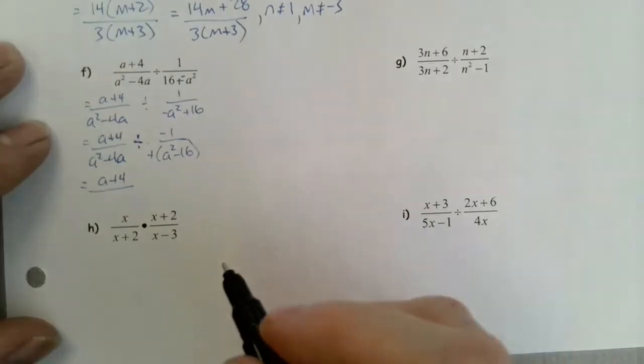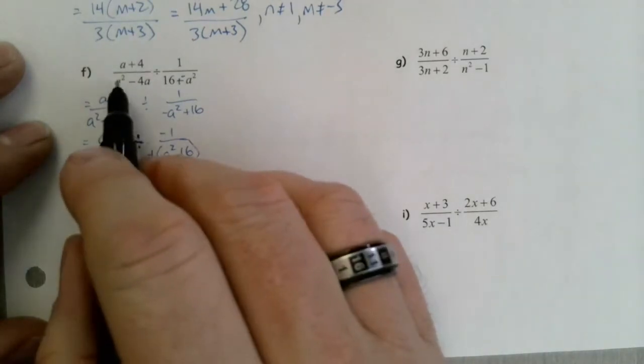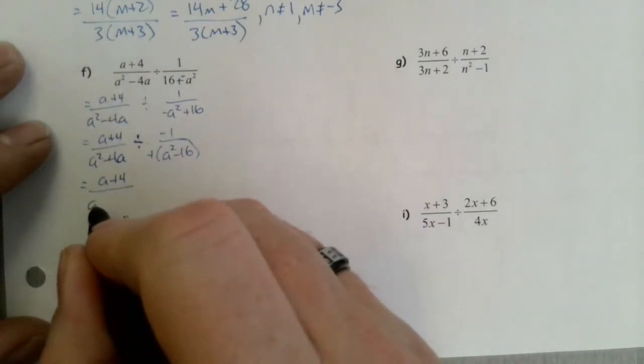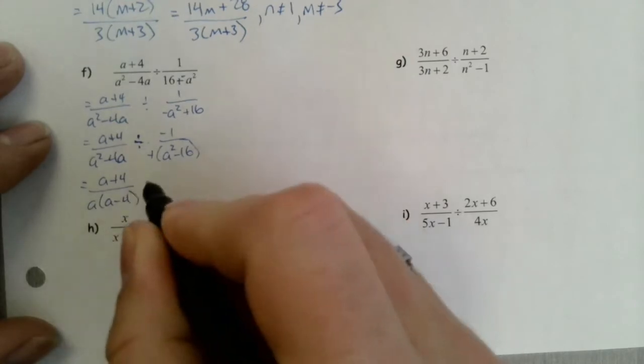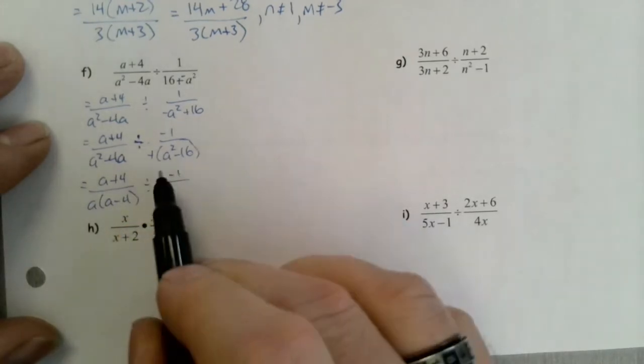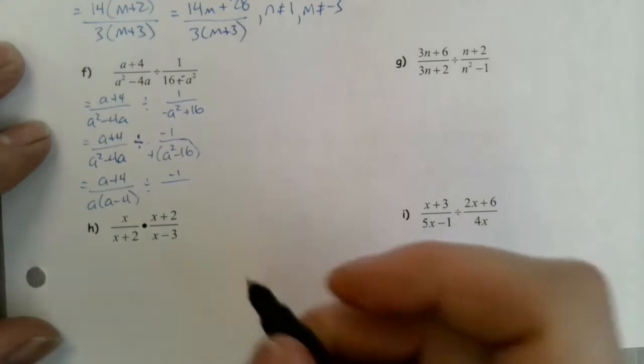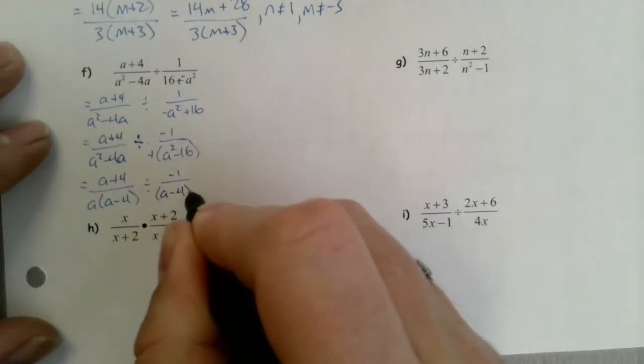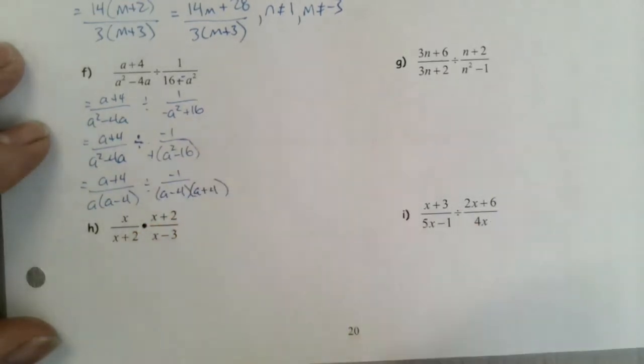So a plus 4 really can't be factored. With a squared minus 4a, there is a common a there. It'll be a times a minus 4. And then a squared minus 16 is a difference of squares. That will be a minus 4, a plus 4.